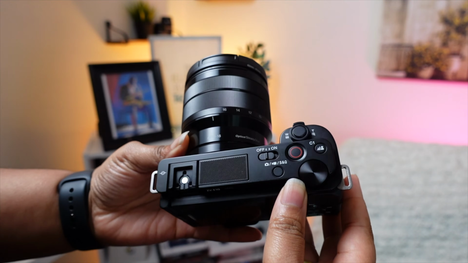So what are some of the major differences between the Sony ZV-E10 and the Sony a6400? Today we're going to be comparing both for video, so let's jump into it.